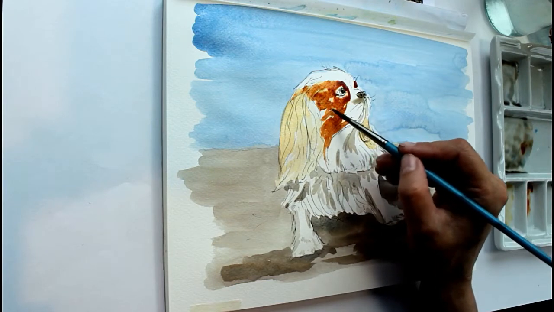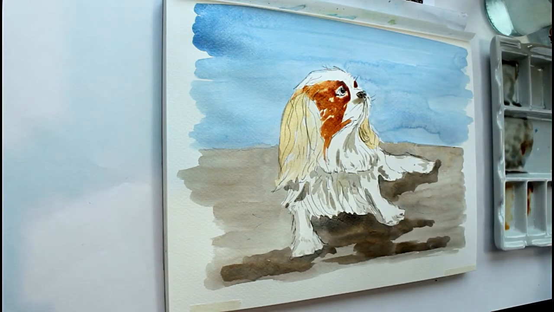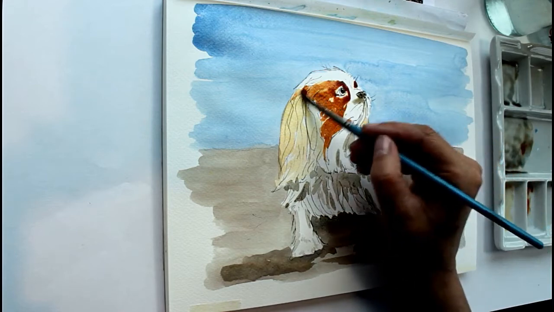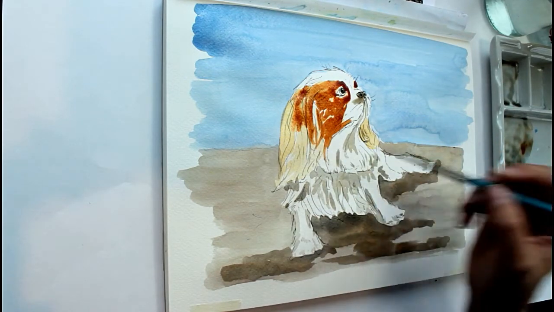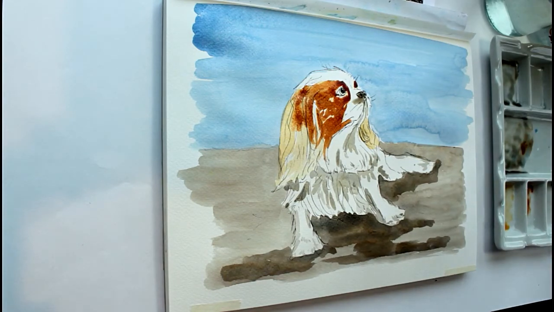I'm just going to carry on now with the painting. Like I said, just with those 3 colours, just to show you really that you don't need loads of colours to get that form and get the shape of the animal.